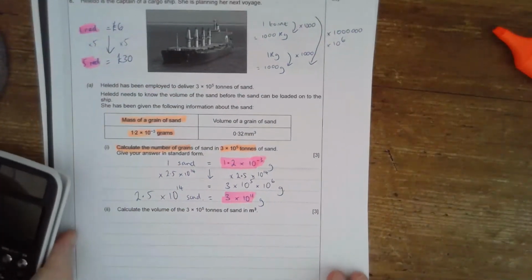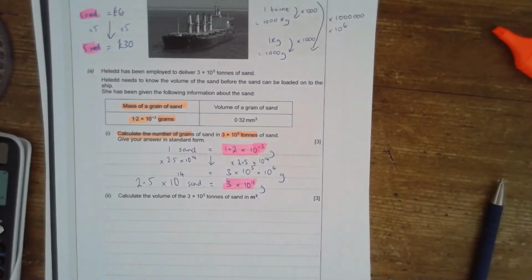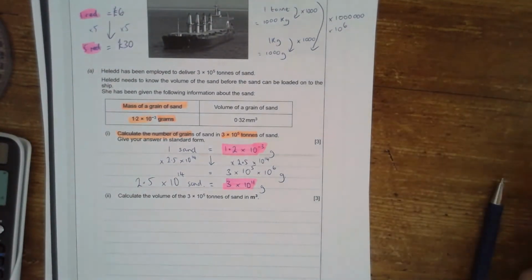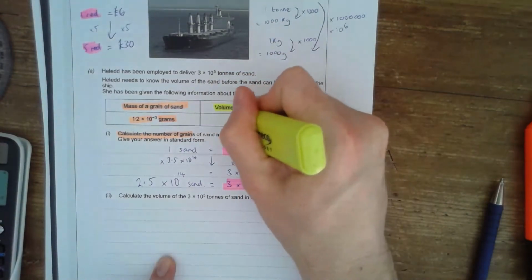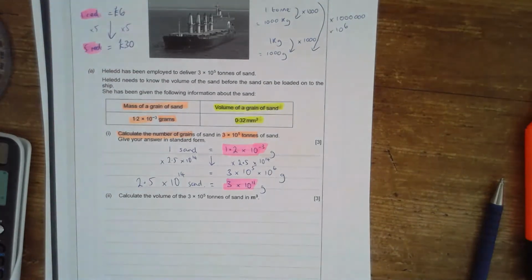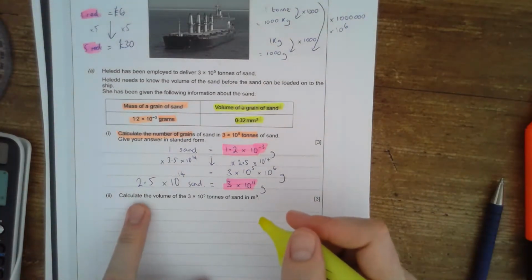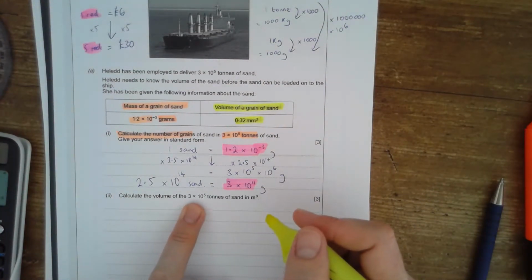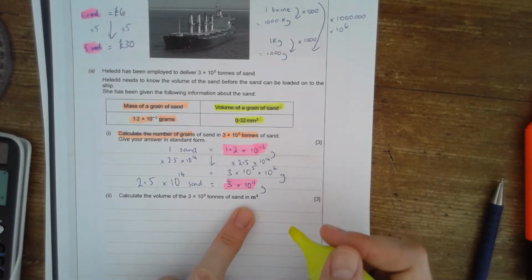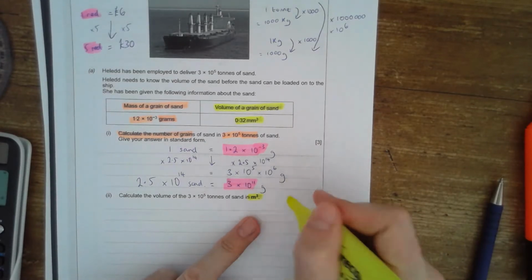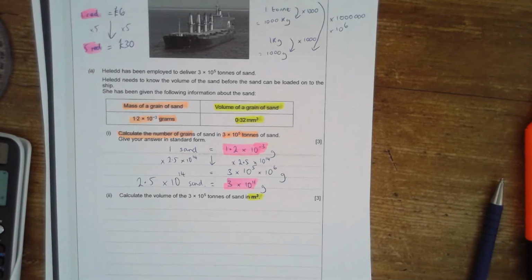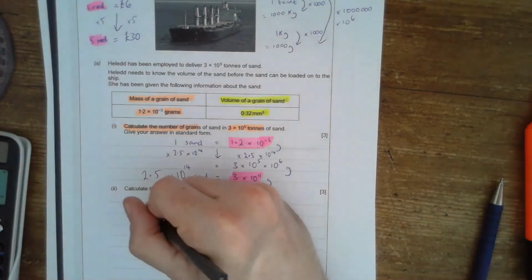Okay? Now, the next question tells me that the volume of a grain of sand is 0.32 millimeters cubed. Then it says calculate the volume of 3 times 10 to the power of 5 tons of sand. Now, it then says it wants it in meters cubed. Now, something that we need to just get our heads around quickly.